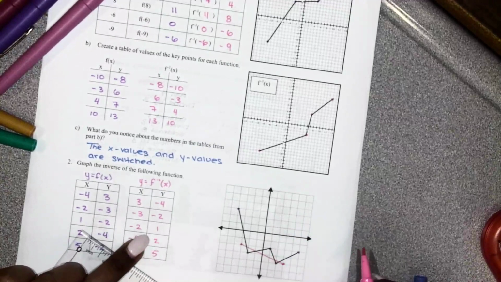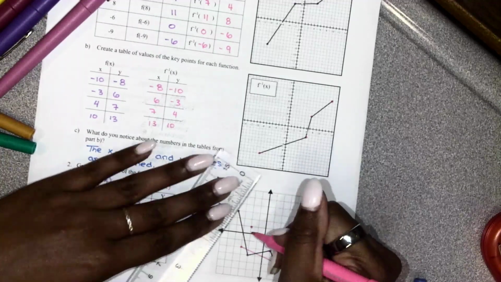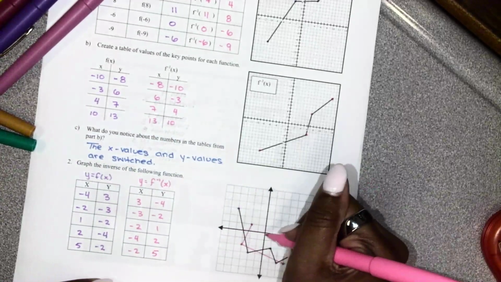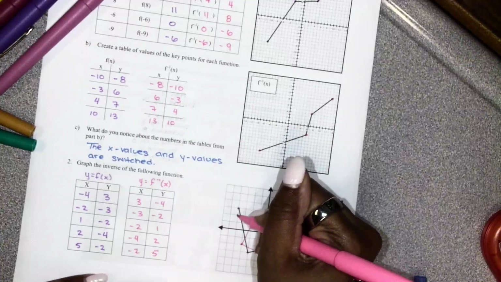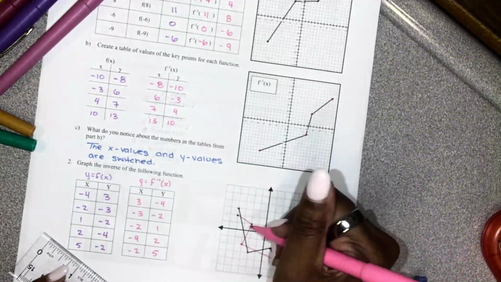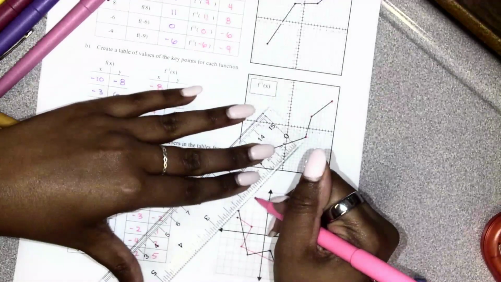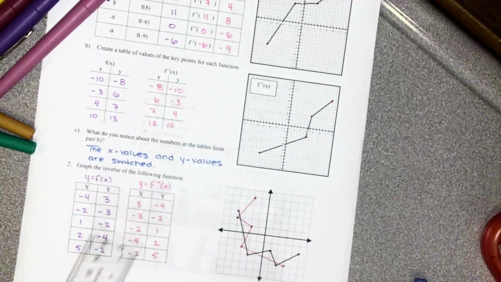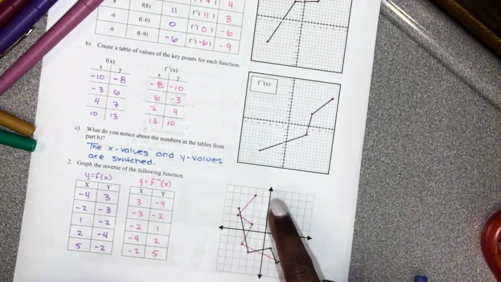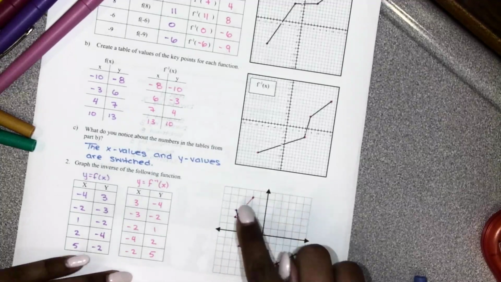Your next one is negative 2, 1. Should connect here. Then you have negative 4, positive 2. Just here. And you have negative 2, positive 5. Right here. Okay, so not much you can really tell, but you can tell it has the same kind of weird W shape. One of the sides is longer than the other one.